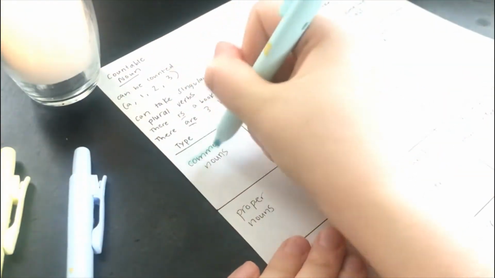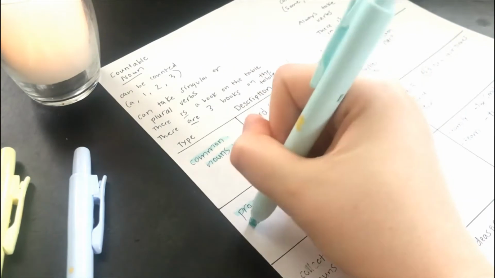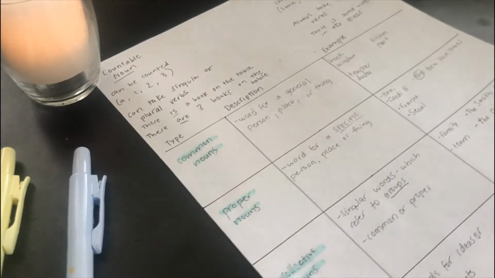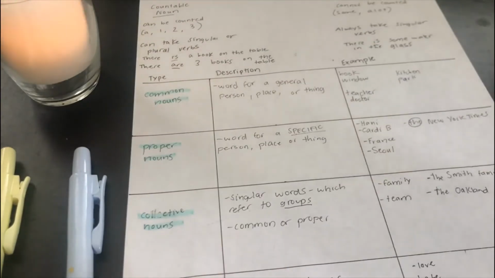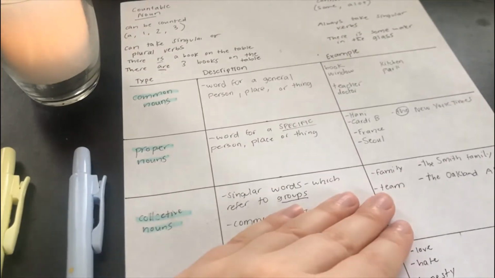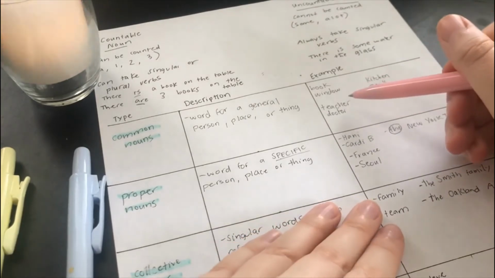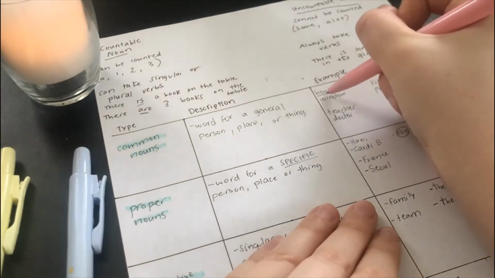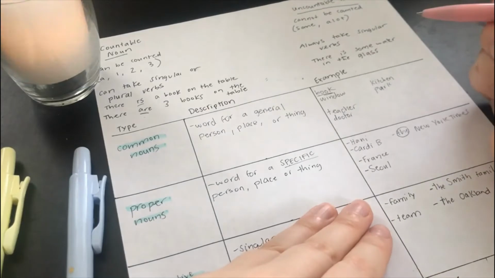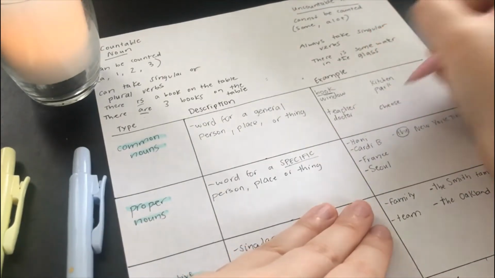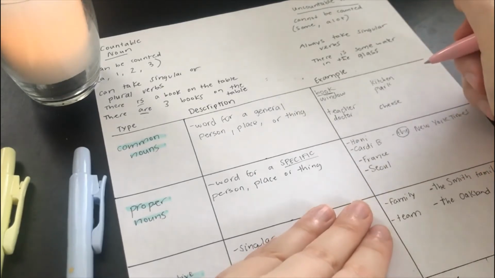Okay, so let's highlight these. So we have our common nouns, proper nouns, collective nouns, and abstract nouns. Now, in terms of countable and uncountable nouns, generally common nouns can be both countable or uncountable. A lot of these I wrote right here are countable, like book, a book, but there are also common nouns that are uncountable, like cheese. And we'll come back to that.